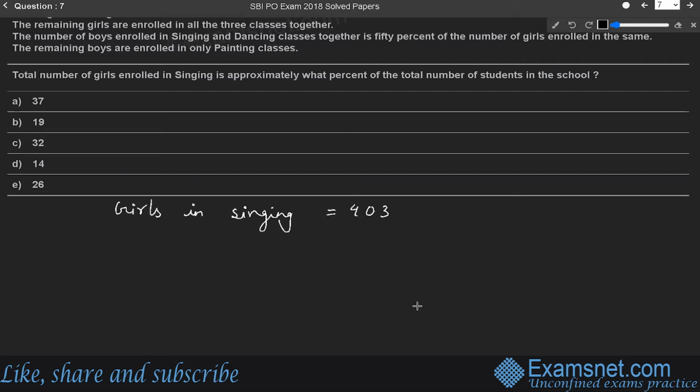We know the total number of students are 1560. So the required ratio will be equal to 403 divided by 1560, which is equal to 26% approximately. So we can say that the correct option here is option number E.